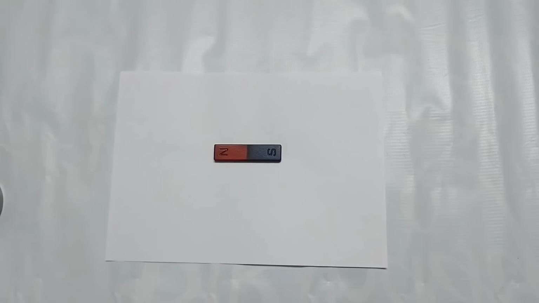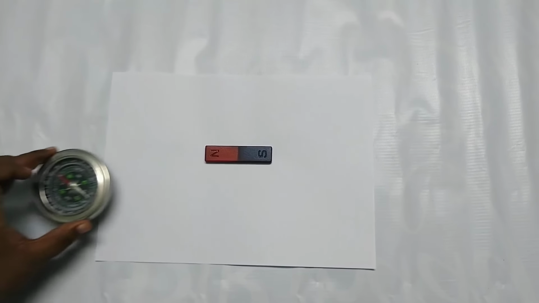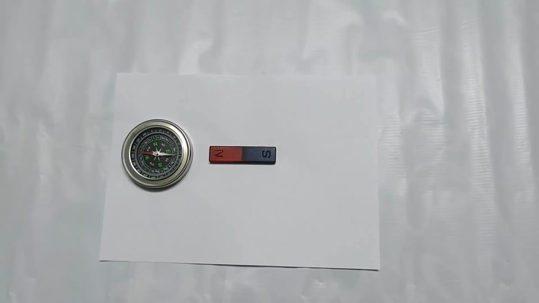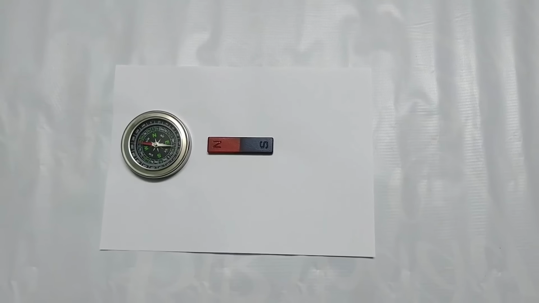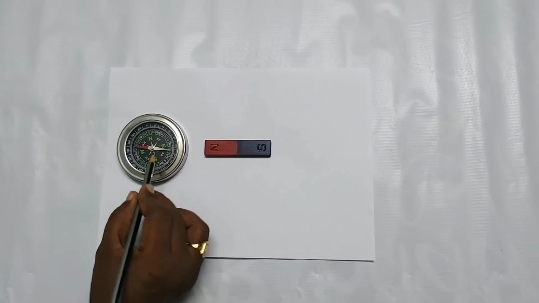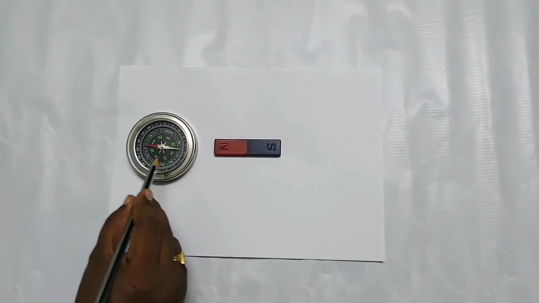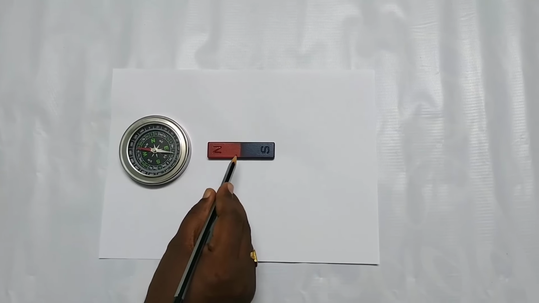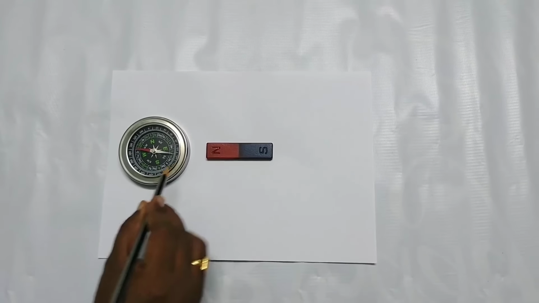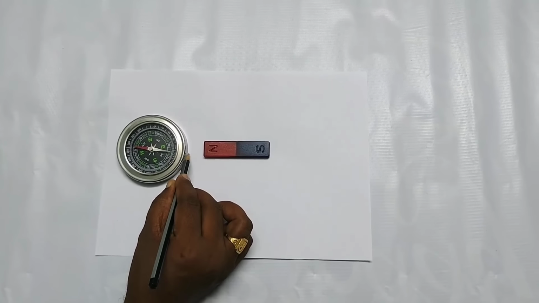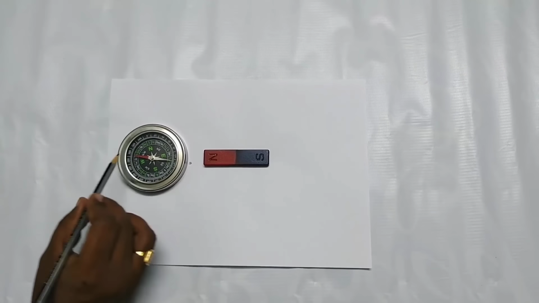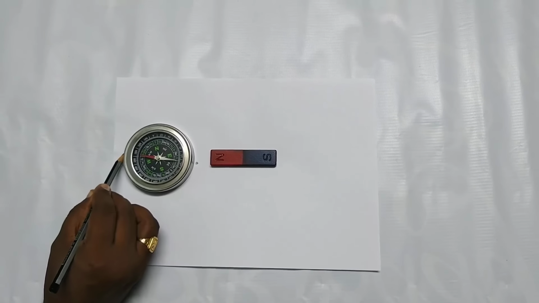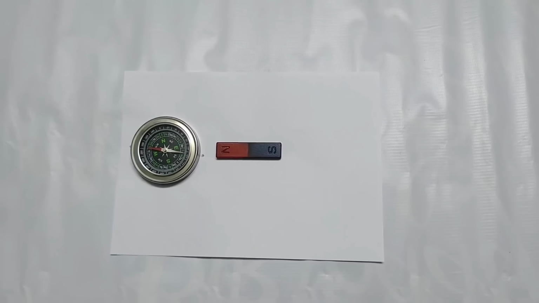And now take a magnetic compass and place the magnetic compass near to the bar magnet. Now we placed a magnetic compass near the bar magnet. So if you see, the needle will deflect according to the bar magnet. So now it is at rest. So we have to put dots at the ends of the needle. In whatever direction the magnetic compass is showing, there we have to put 2 dots.